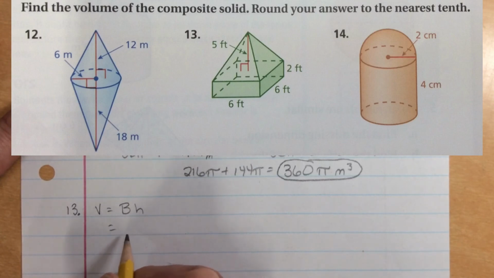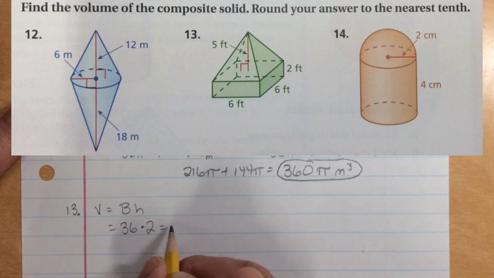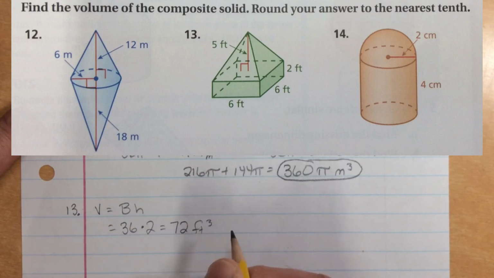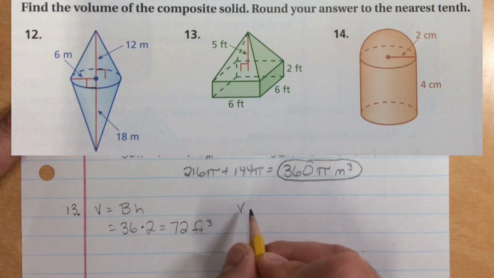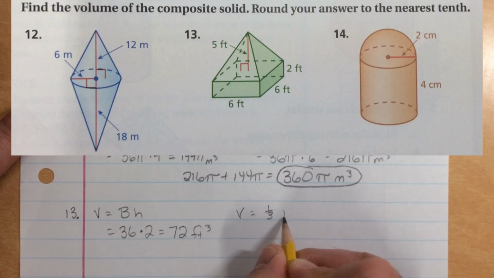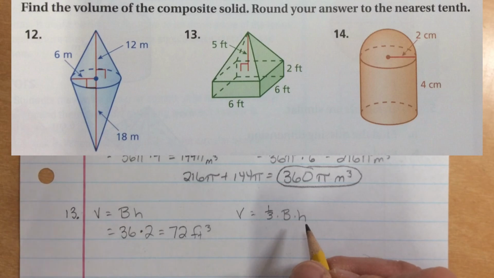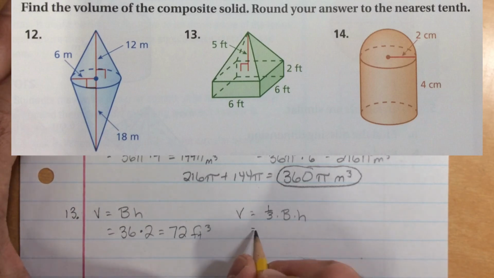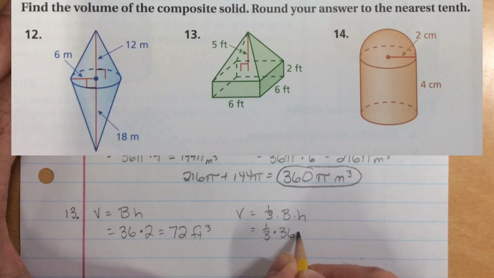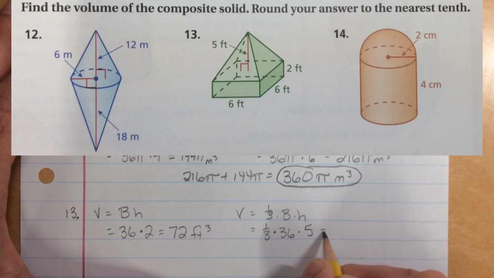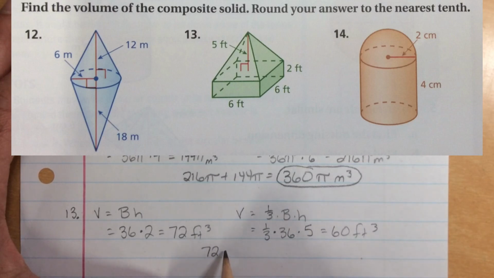The base is a 6 times 6 square, so that'd be 36 times, and the height is 2, which would give us 72 feet cubed. The volume for the pyramid on top is 1/3 base times height. Now the base is still a 6 by 6, so it would be 1/3 times 36, and the height here is 5. Well, 1/3 of 36 is 12, and 12 times 5 is 60 feet cubed. I add those two together. 72 plus 60 equals 132 feet cubed.